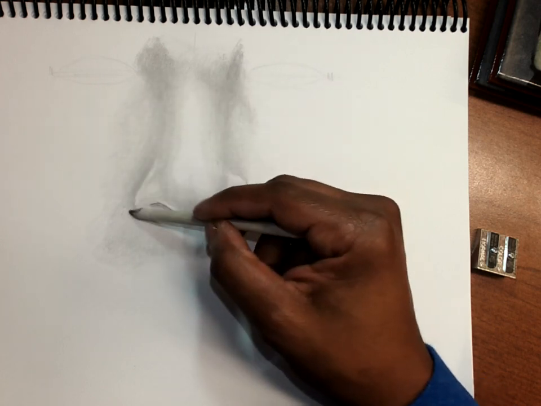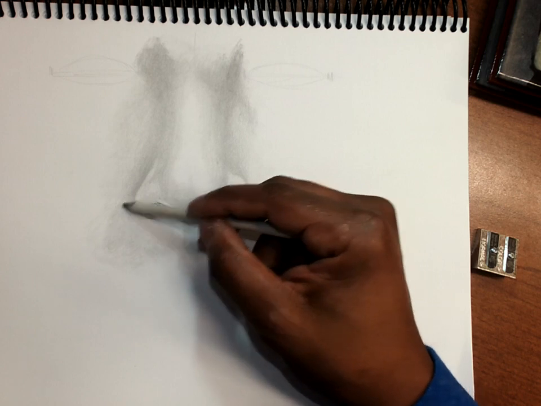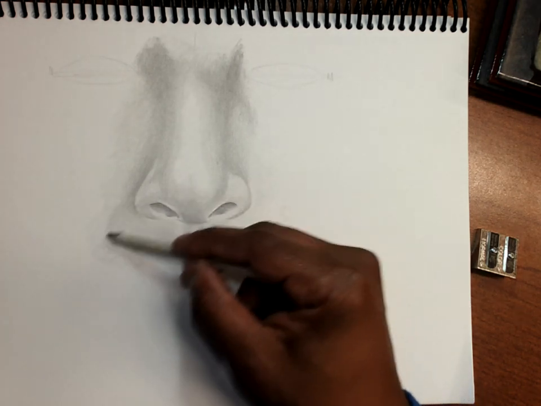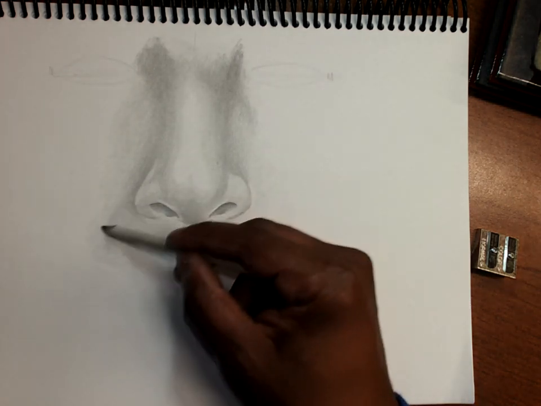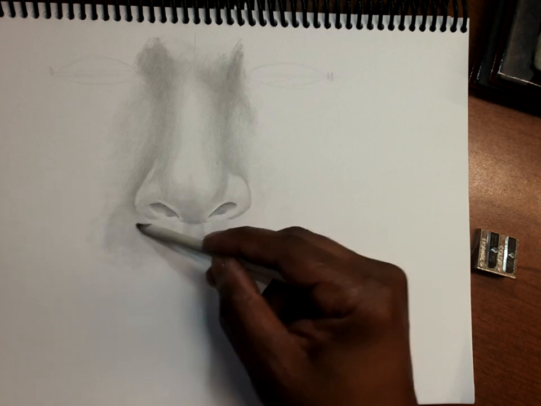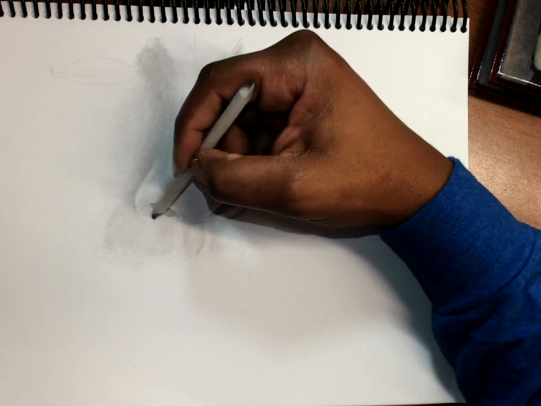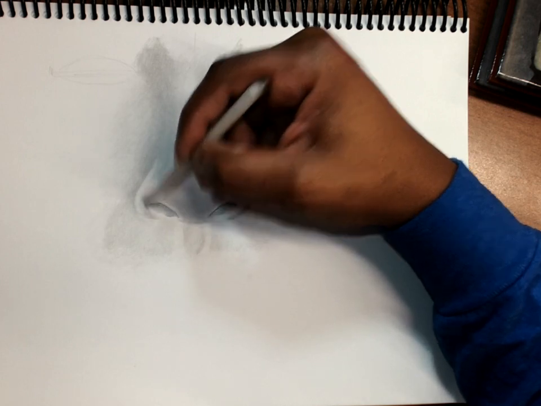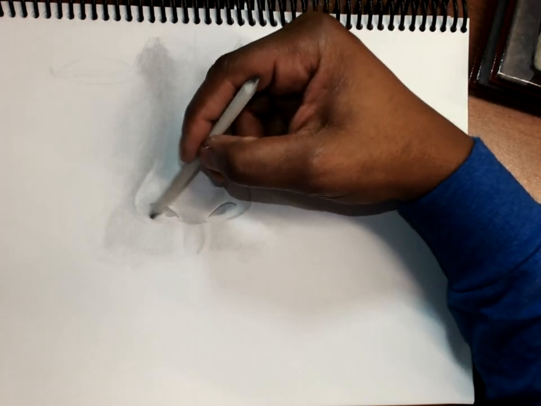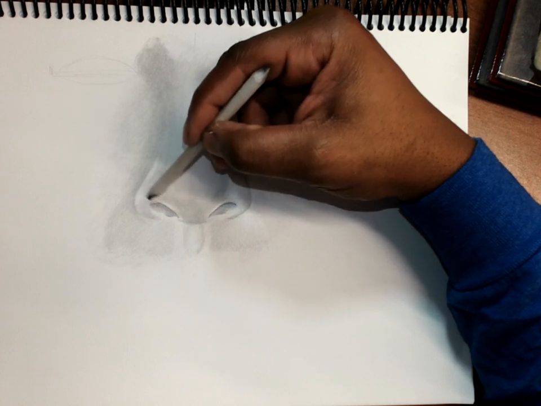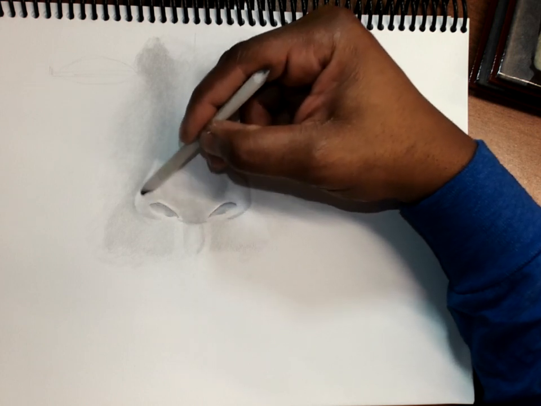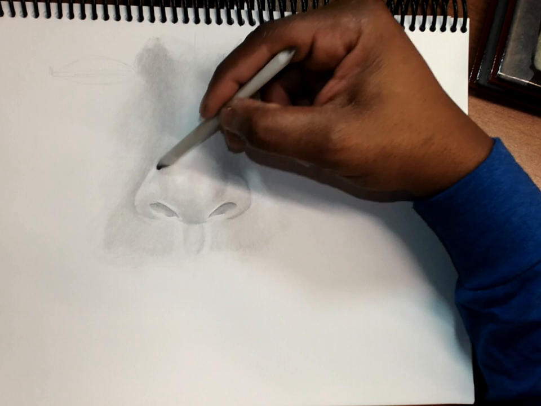As I work my way around to the space between the nose and the mouth, again I'm staying around the nostril to keep that separated. If I go inside the nostril, then I want to exclusively work inside the nostril, creating those shadows.